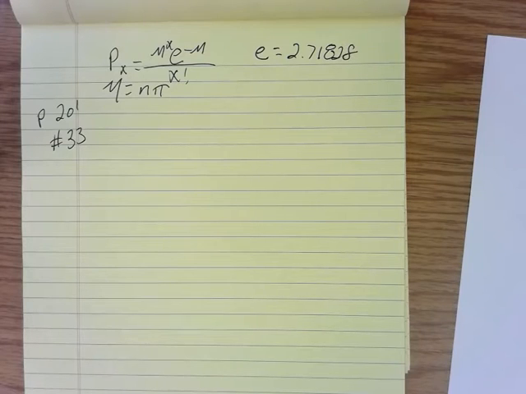Alright everybody, let's do one more today, and this is going to be of the Poisson. Hello Poisson. Obviously French, at least I'm making that up, because it sounds French to me. Alright, so what we're going to do is page 201, number 33.